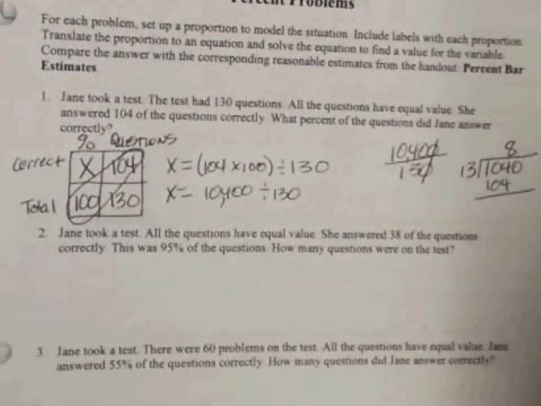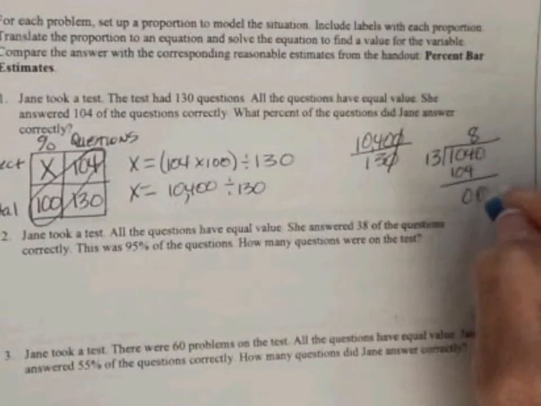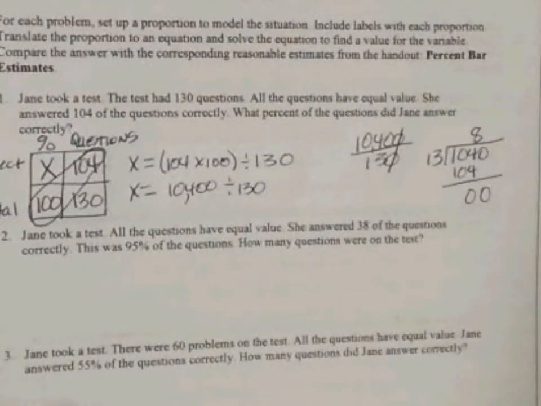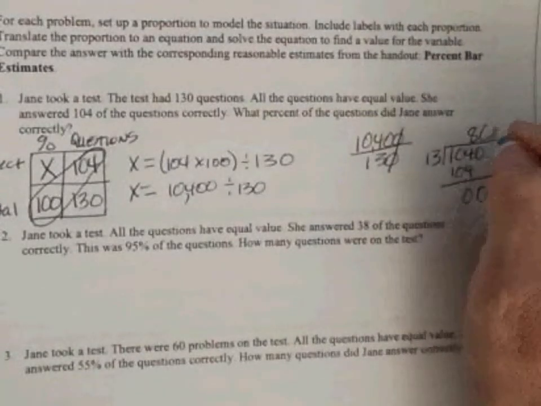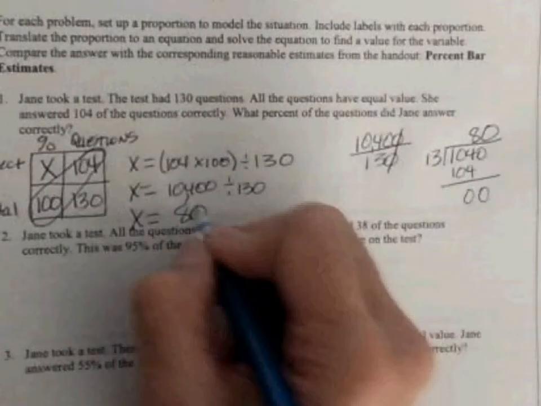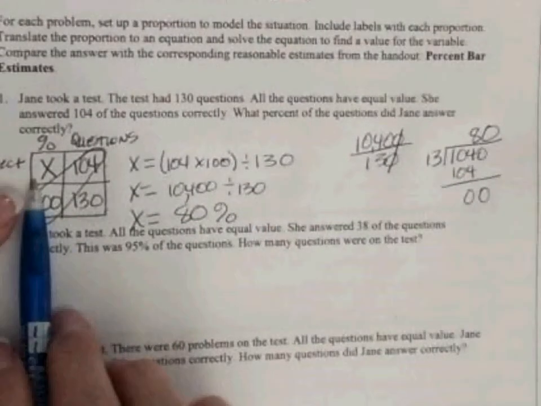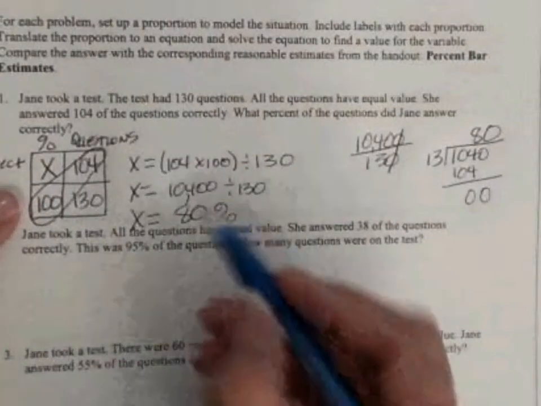Yes, we did the math. Bring down your 0. Of course, 13 goes into 0 zero times. So x equals 80%. Very good, Jonah. A lot of people just said 80, but we were looking for the percentage, right?